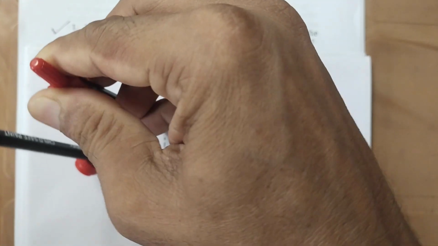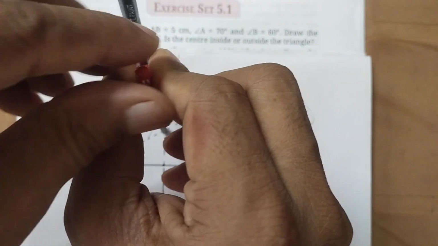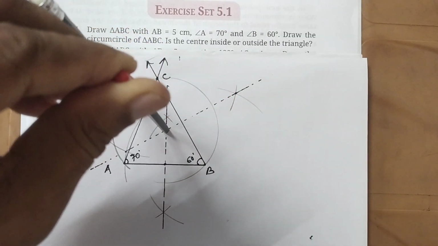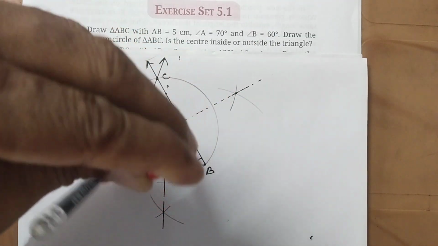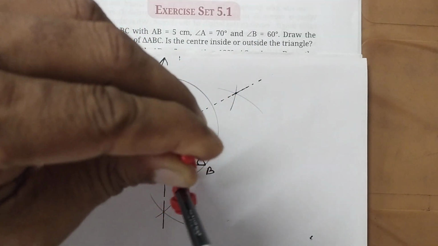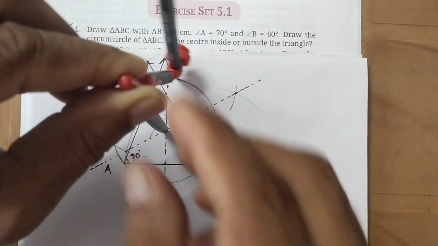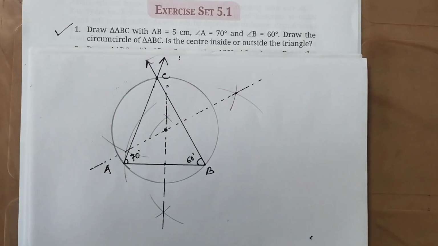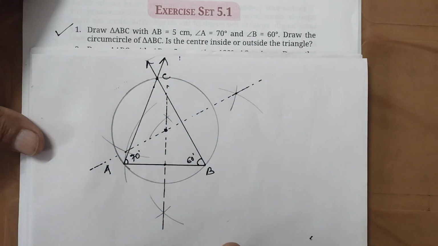And if we complete the circle, we get the circumcircle. It is called the circumcircle of the triangle. You see, circumcircle means it is circumscribing, passing through the 3 vertices. The triangle is inside and the circle passing through the 3 vertices of the triangle is called the circumcircle. And this is the complete solution.